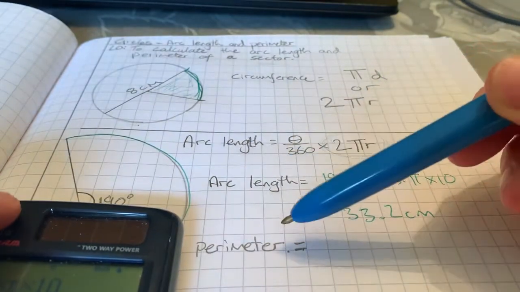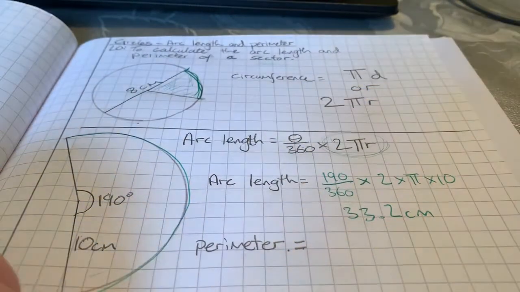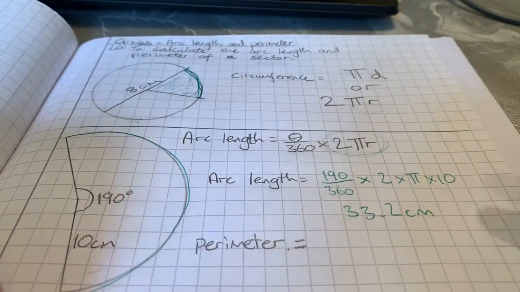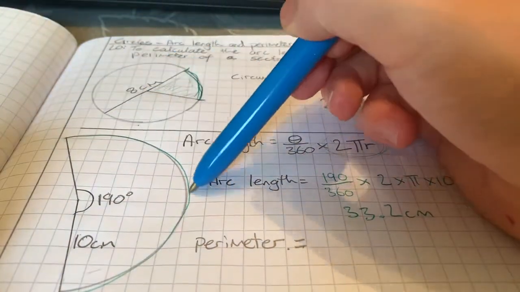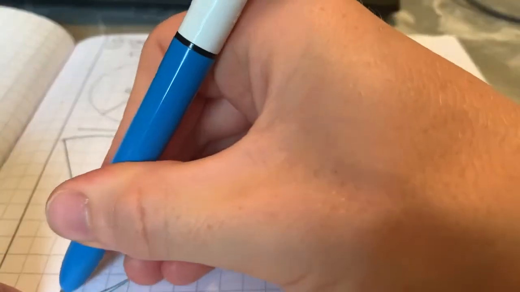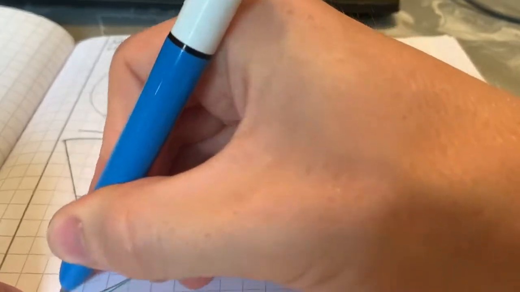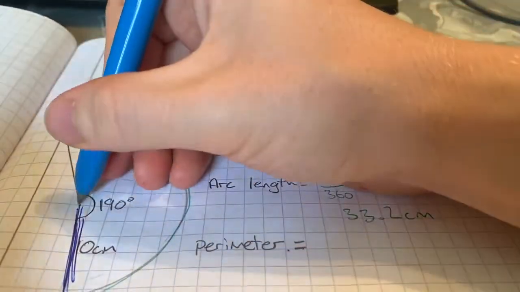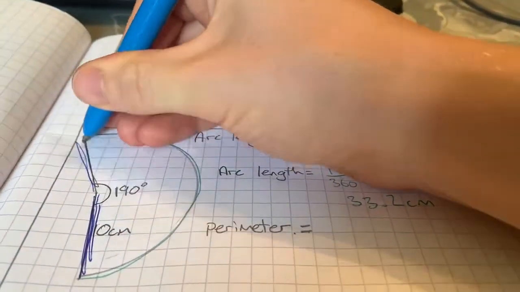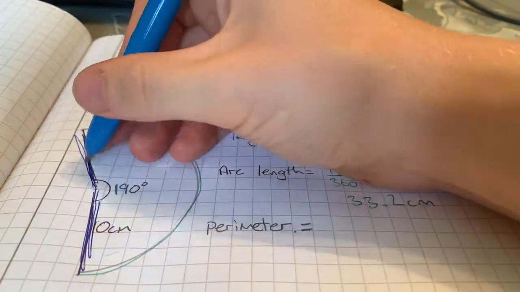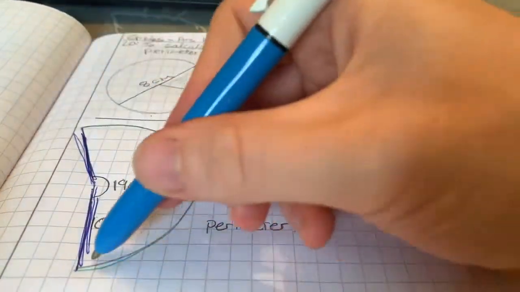Now this is where it gets a bit trickier, the perimeter. Perimeter means your arc length there, and that length there, and that length there. I haven't done it neatly, but it's all the way around.